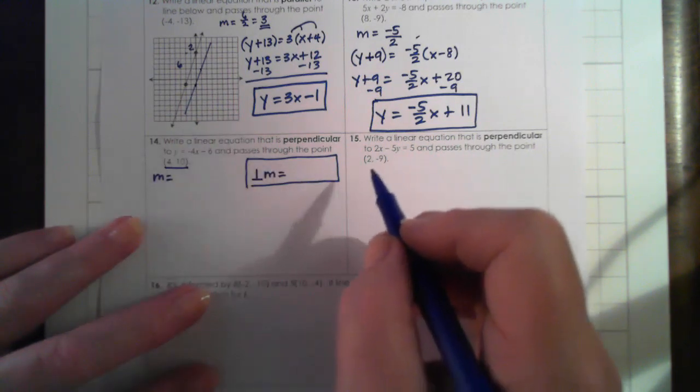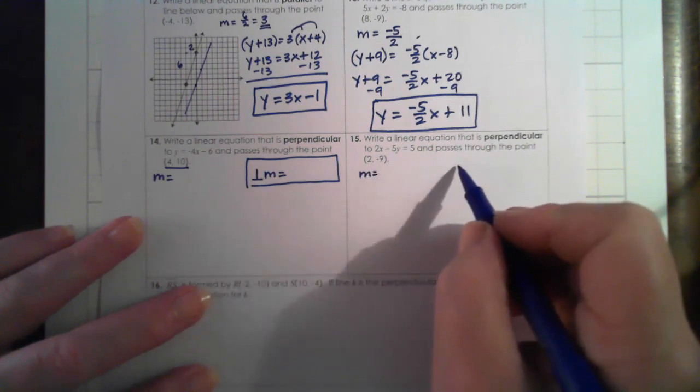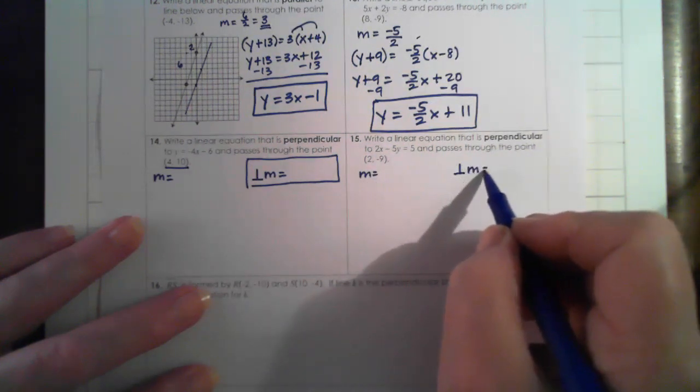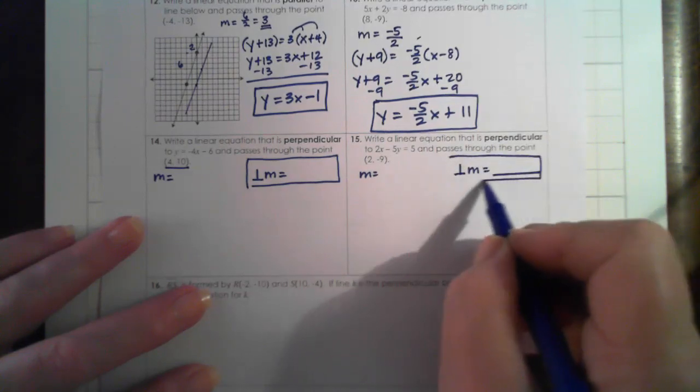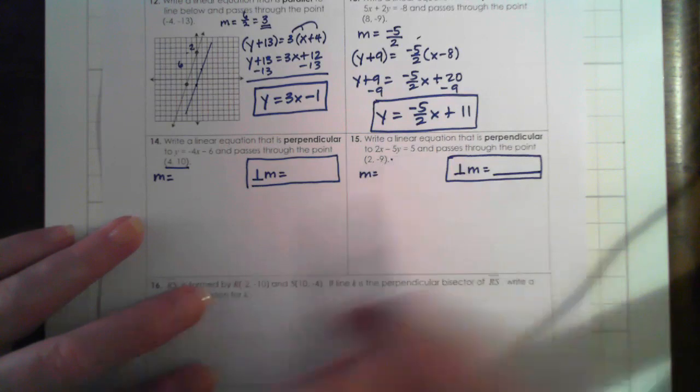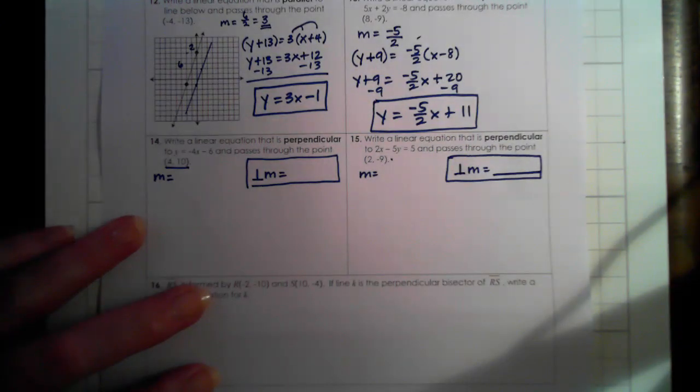Same thing here. You're going to find the slope of what is given, and then I want you to find what the perpendicular slope is, because this is what we're going to use with this point to write the equation of a line. So pause the video and then come back and check your answers.